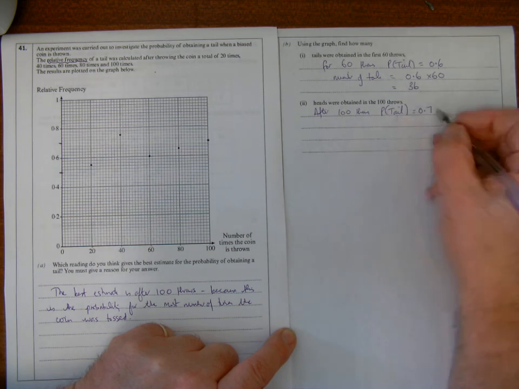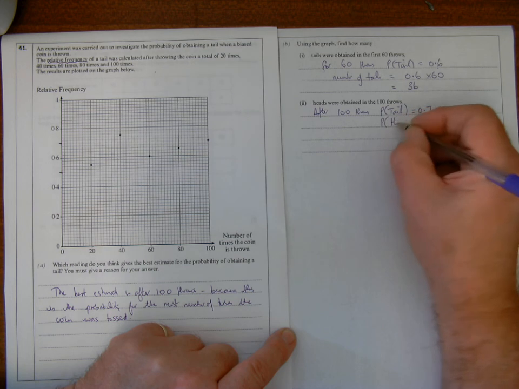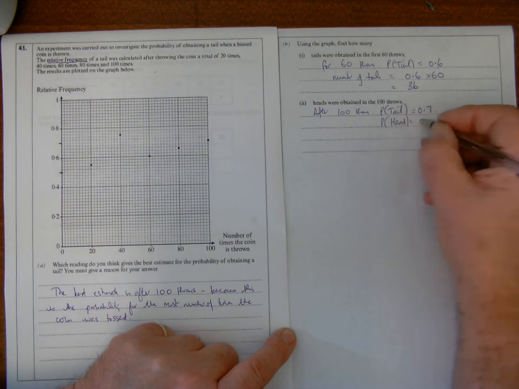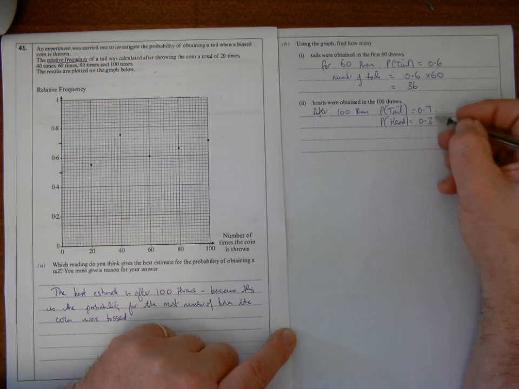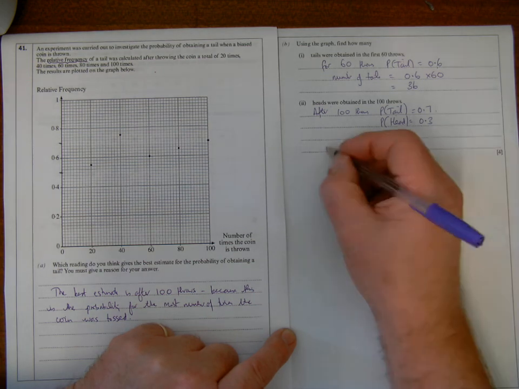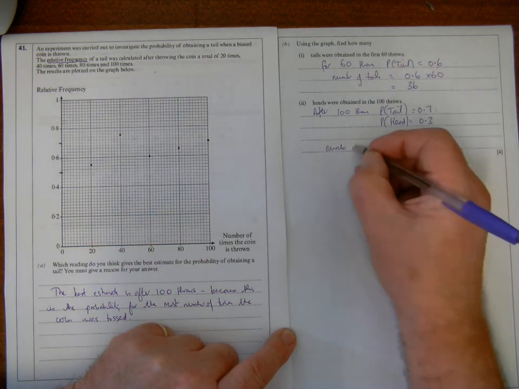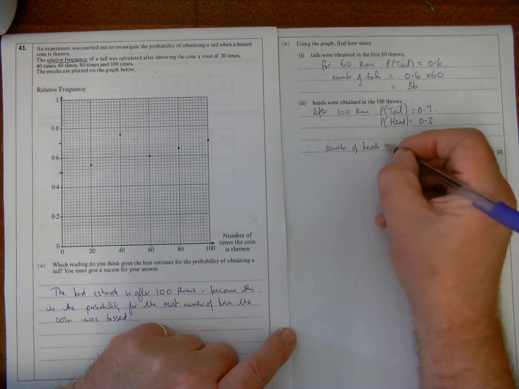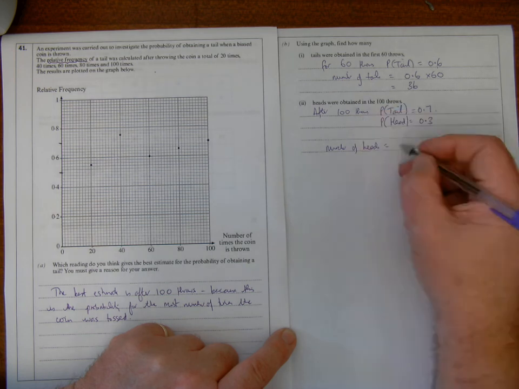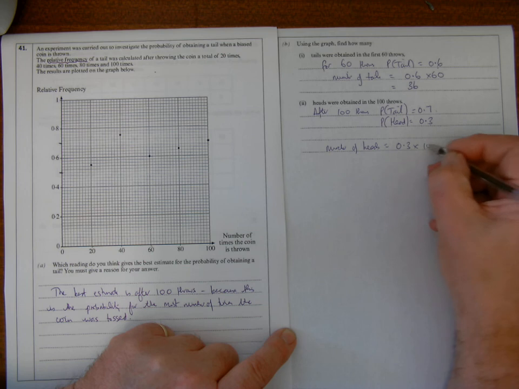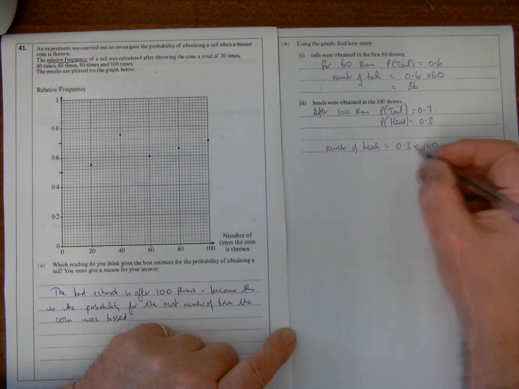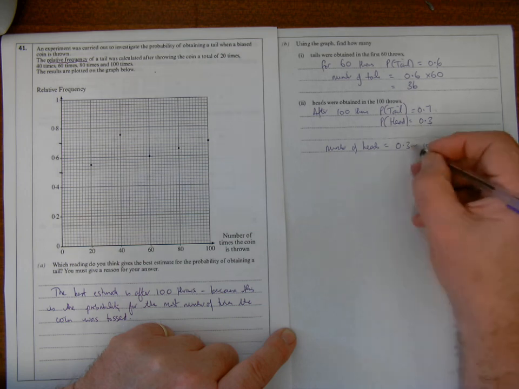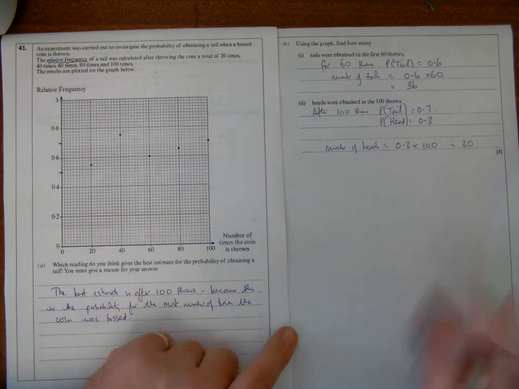So if the probability of a tail is 0.7, the probability of a head is 0.3. They add up to 1. So the number of heads will be 0.3 times 100. And that's move the point 2 places over, 1, 2, and that will give me 30.